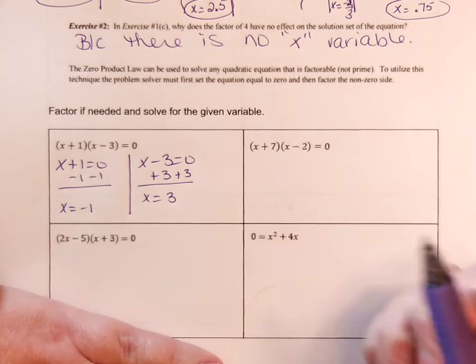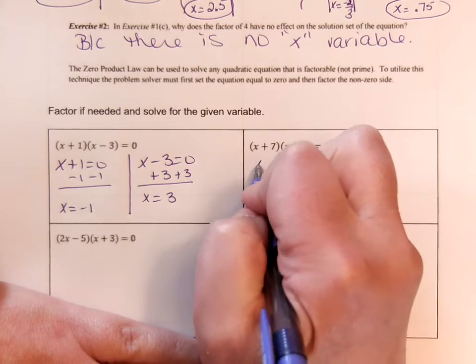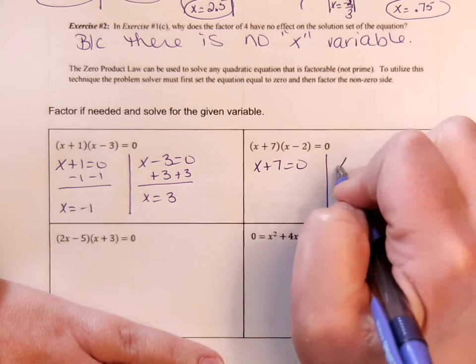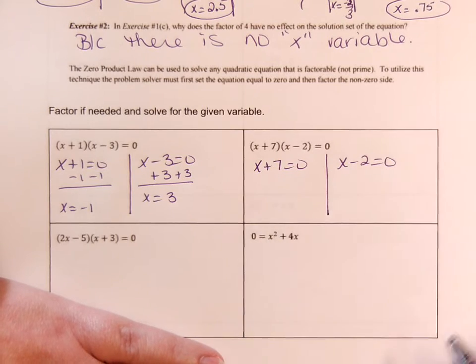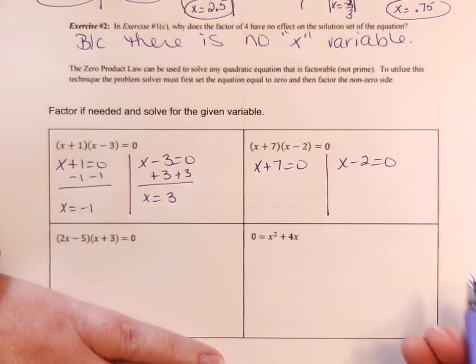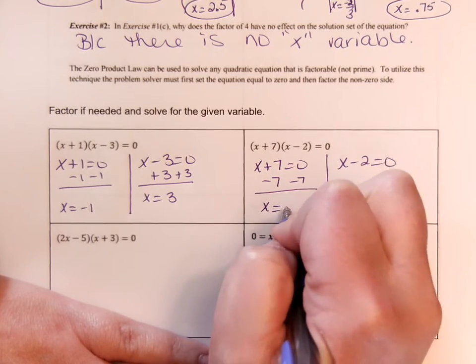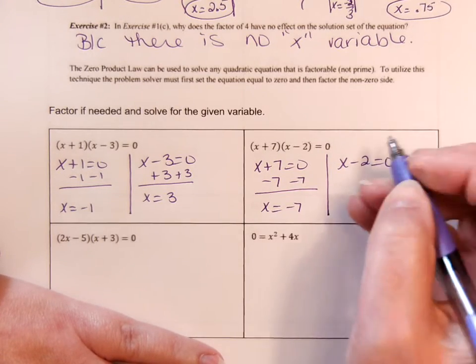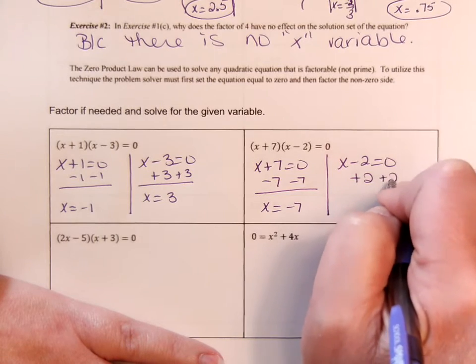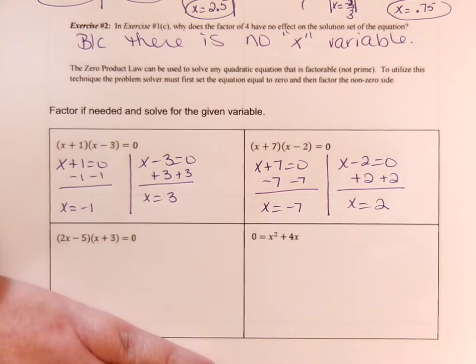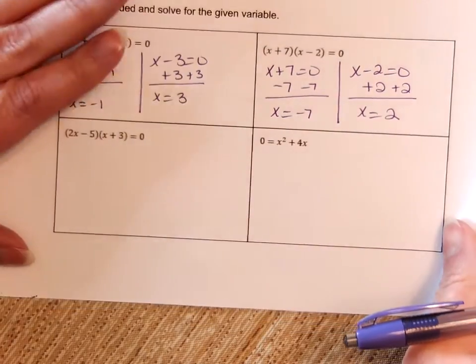Okay, let's take a look at the next one. So we have x plus 7 equals 0. Break it up. X minus 2 equals 0. And then we can solve for x. So on the left, we're going to minus 7, and x equals negative 7. On the right, we're going to add 2, so x equals 2. Not too bad, right?